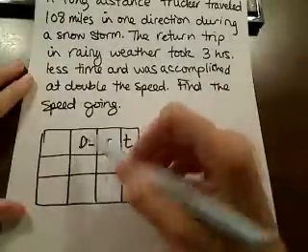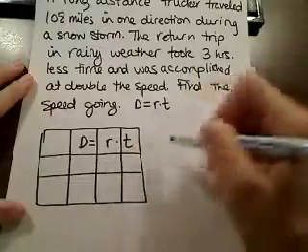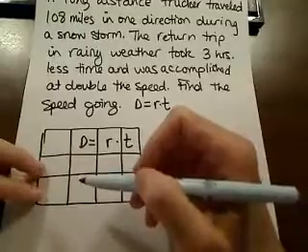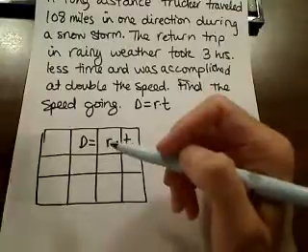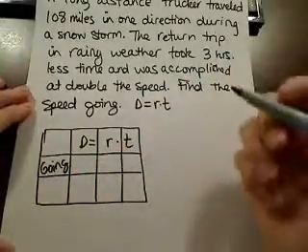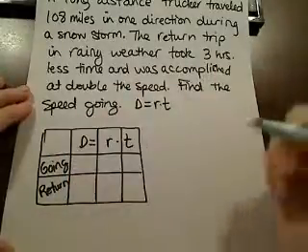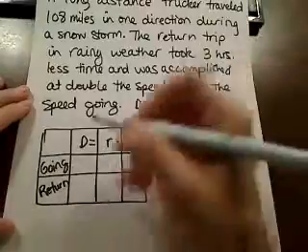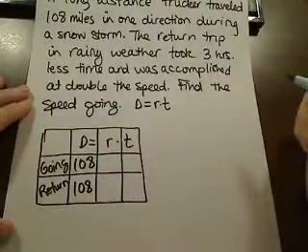Okay, so we know that our relationship here when we're talking about DRT is distance is equal to rate times time. And so what we want to do is think about the two things that we're comparing here. The trucker is doing a trip where he's going, and then he's doing a trip where he's returning. So let's make this row the going, and this one the return. In both instances, he's traveling 108 miles, so the distance going is 108, and the distance returning is 108.